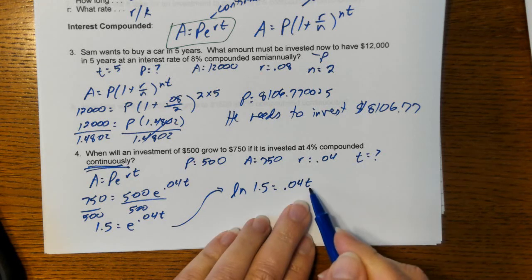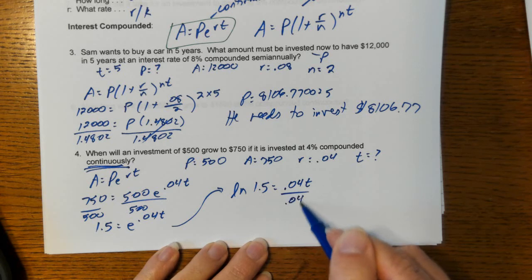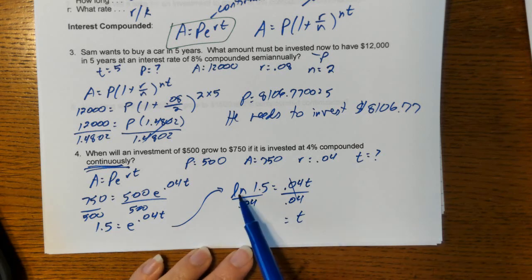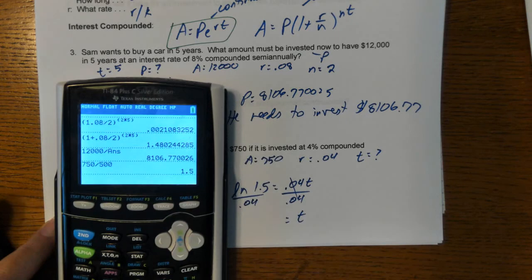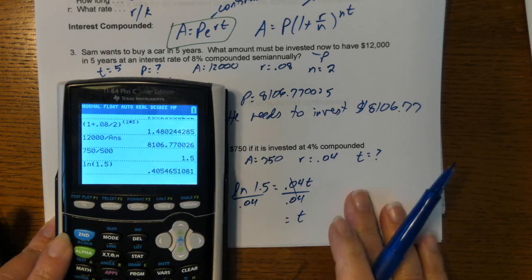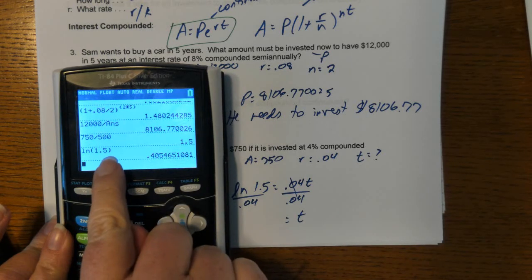Now we just need to get t alone. To get t alone, we get rid of the 0.04 by dividing. So we'll divide both sides by 0.04, and that will get t alone. In our calculator, we can type ln of 1.5 divided by 0.04. So ln of 1.5, and then notice what I'm doing here. This 0.405 is my ln of 1.5.